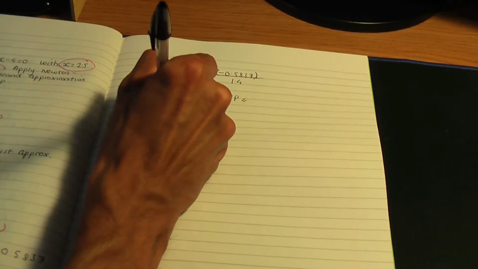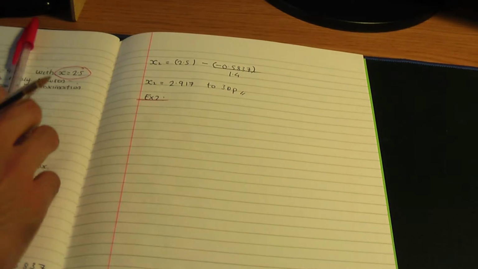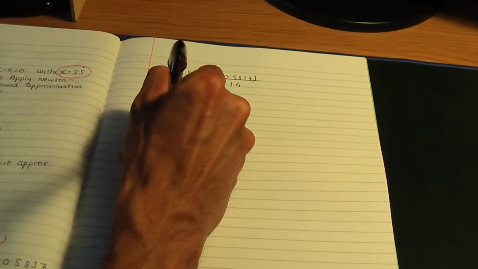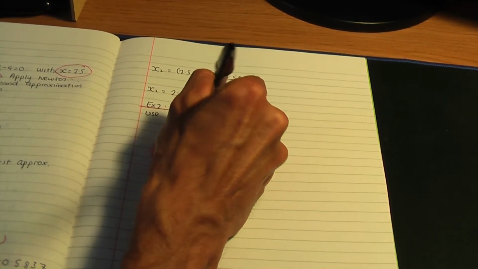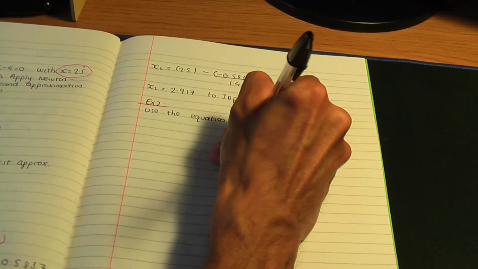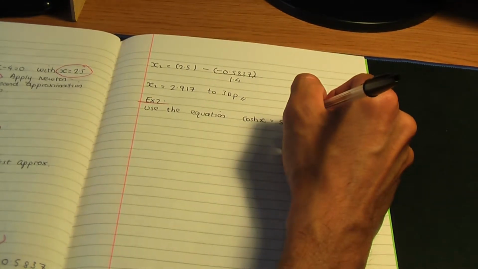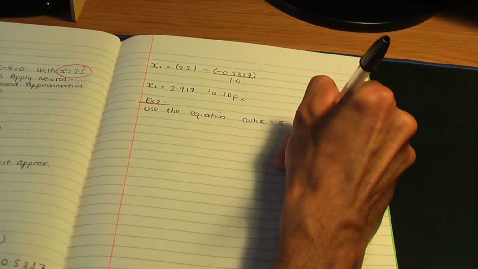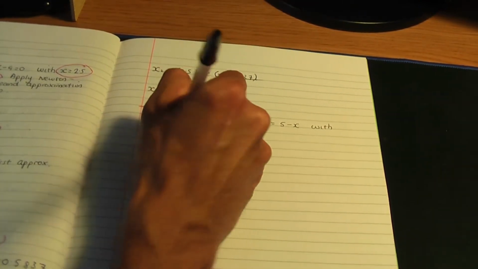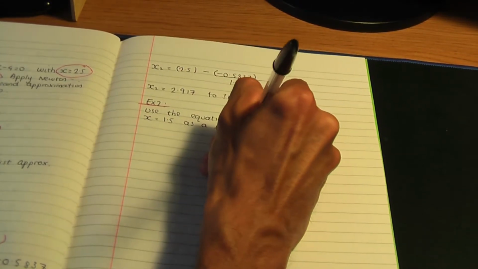So example number 2. Let me take a red pen and a ruler, underline this. Okay? So the question is, use the equation hyperbolic cos x equals 5 minus x, with x equal to 1.5 as a first approximation.